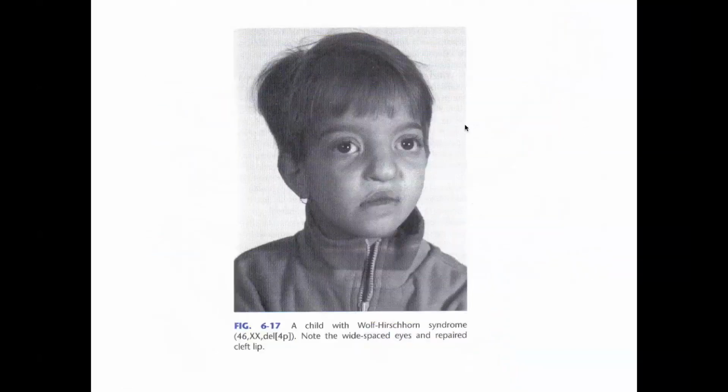So here's an example of a child that has Wolff-Hirschhorn syndrome, heterozygous for that deleted version of chromosome 4. I don't know how obvious it is here, but there's a repaired cleft lip. The eyes are more widely spaced than is typical in an average healthy individual. And again, this individual suffers from mental retardation as well.